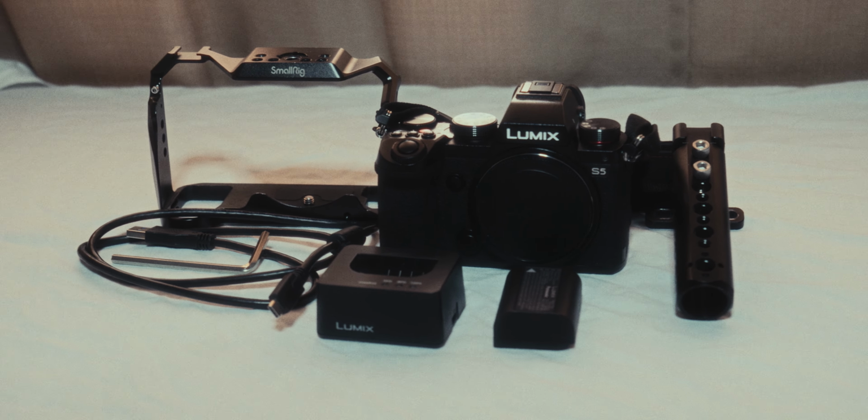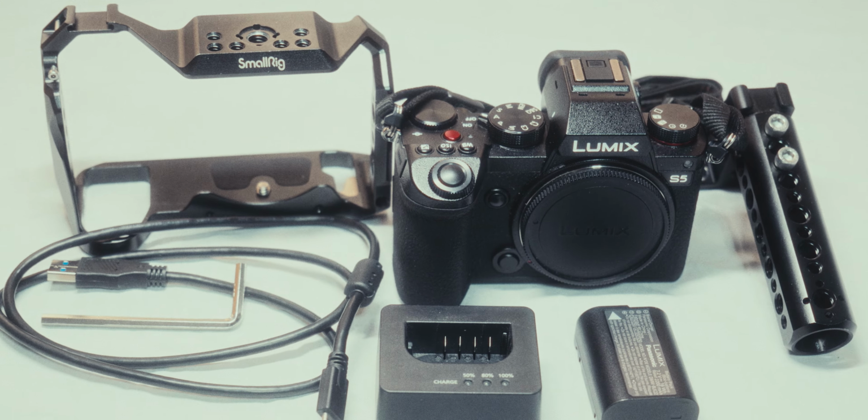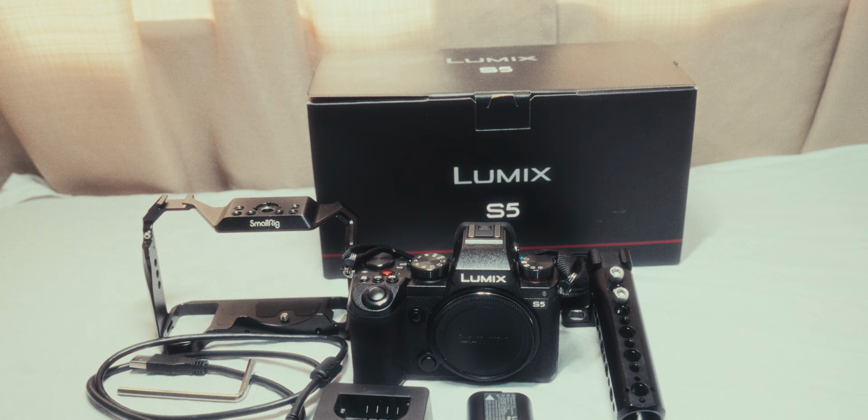I thought about keeping the S5, especially since it has served me well in the couple years I had it. But I know that I will end up using it way less with the S5 II in my possession. I can buy another camera later on if I really need, though.